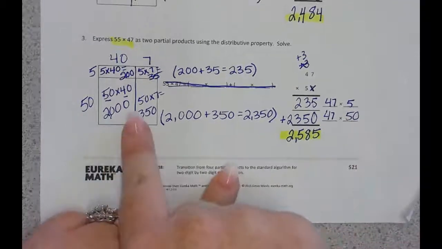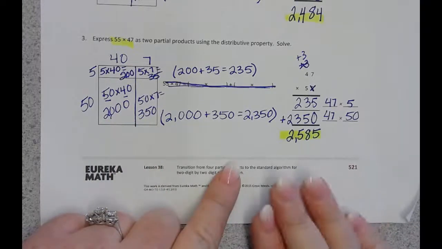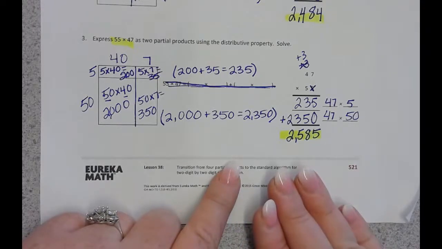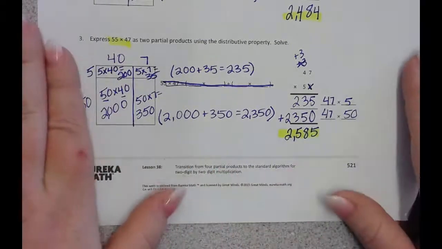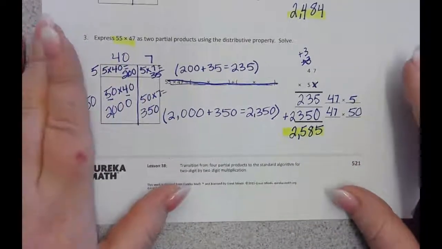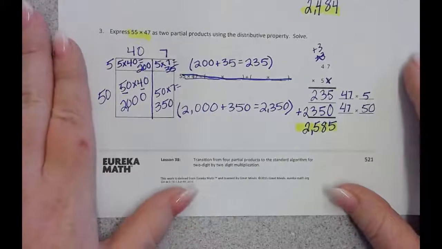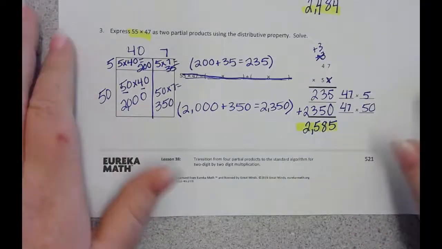If you prefer the area model, by all means, you're welcome to do the area model, as long as the directions don't ask you to use a specific strategy. We ran into that on a test recently. You do have to sometimes use a specific strategy. So we need to be familiar with all strategies so that we can be prepared for those things.